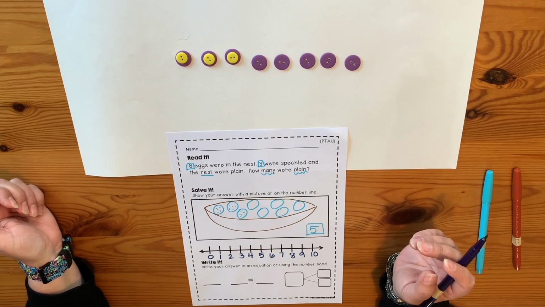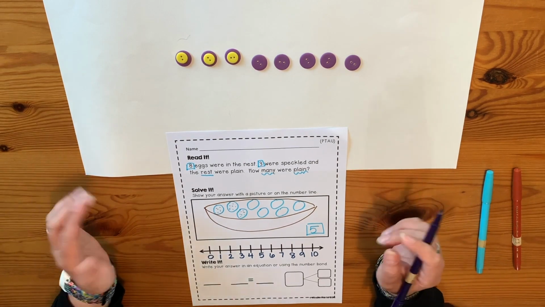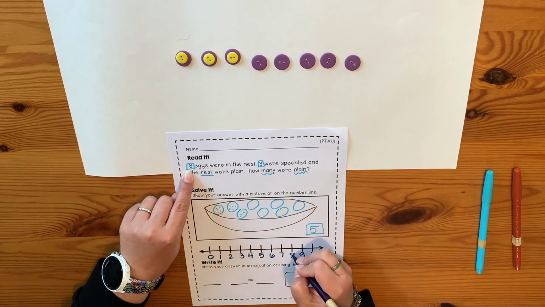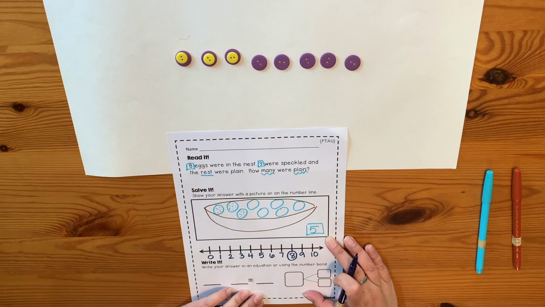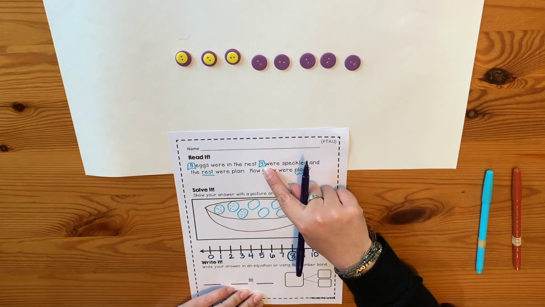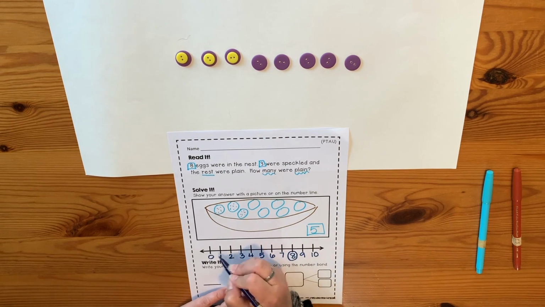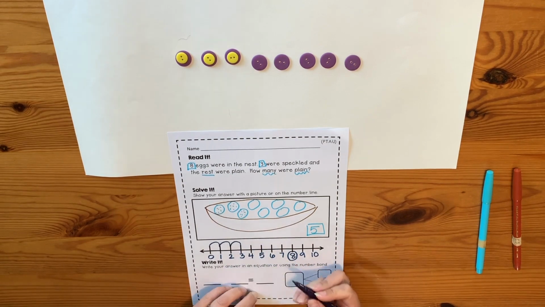I know that the total number of eggs in my nest was 8. So that's my total number. I'm going to circle that one so I know that's where I'm trying to get.